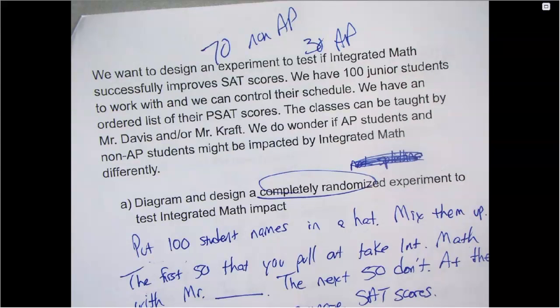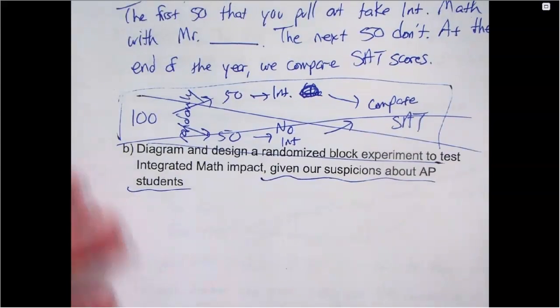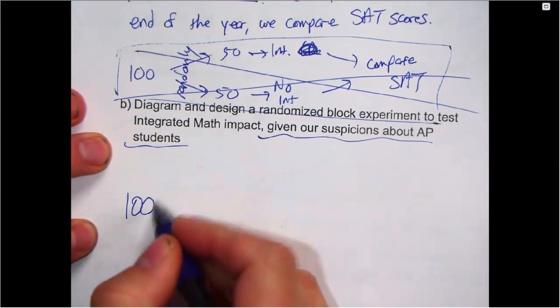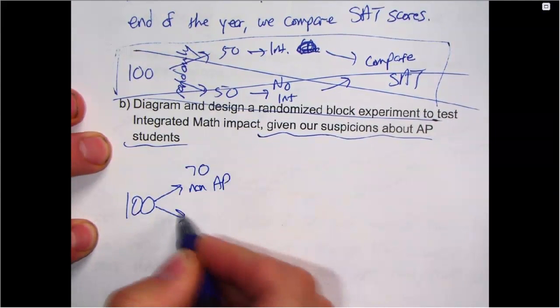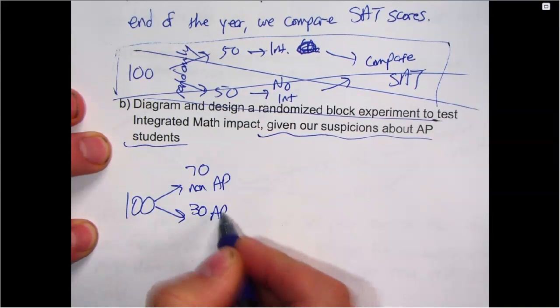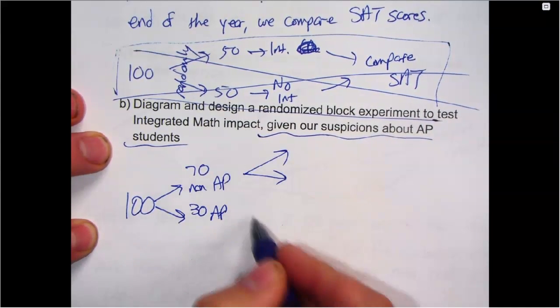So it's like reverse. It should be AP over here and then students. You have the right idea. Your initial diagram should look like this: 70 non-AP, 30 AP, and then you should split from there.